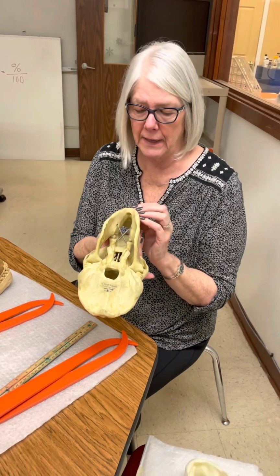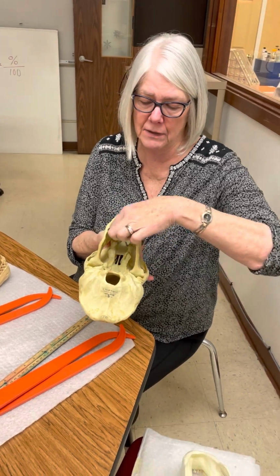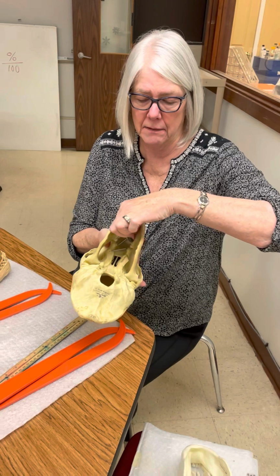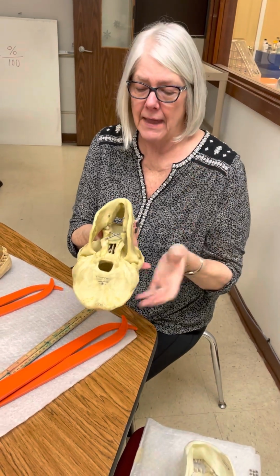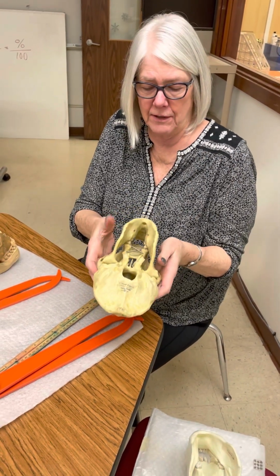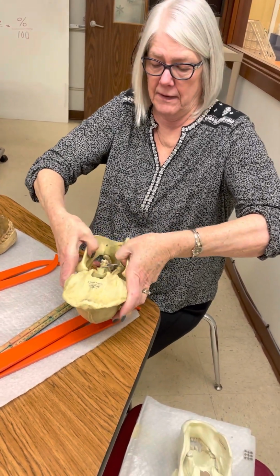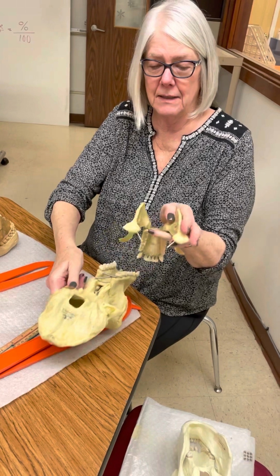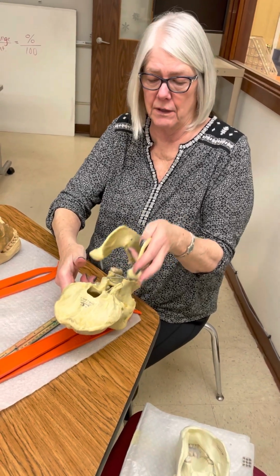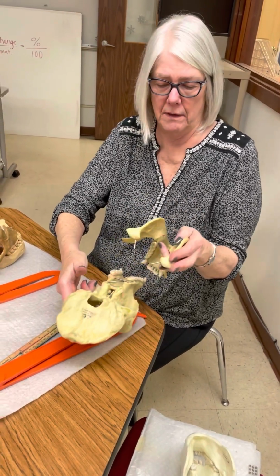So to remove it, you'll notice that there's little pegs. You just take the spring off the pegs. And then if you hold it in your hand and you kind of pull out with your thumbs, this one's a little stiff, hasn't been used in a while. You'll notice that there are pegs that go in holes here and you can just remove the lower jaw.